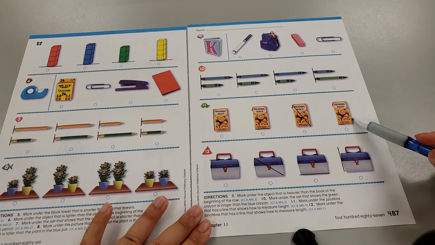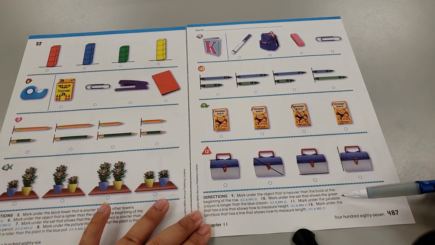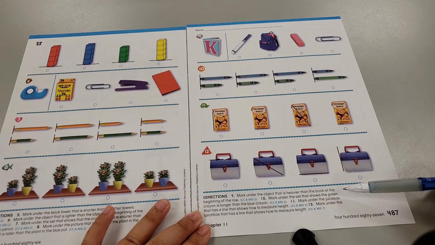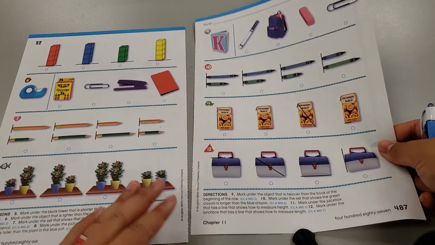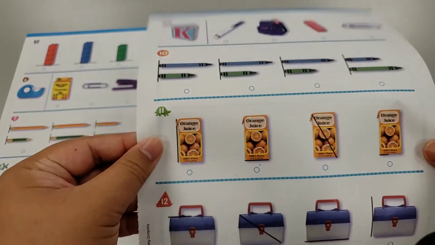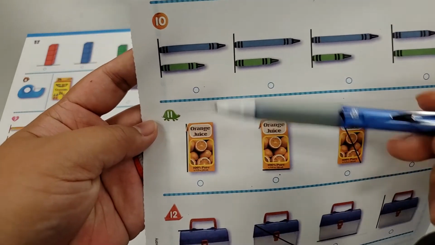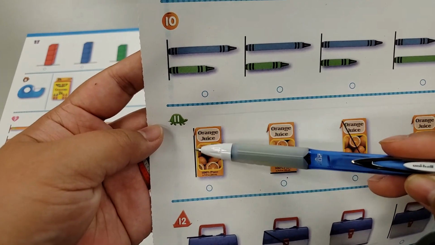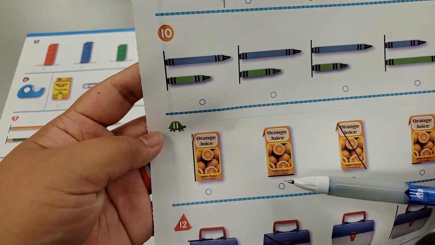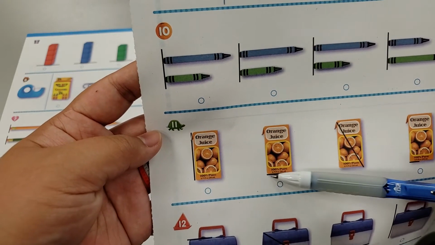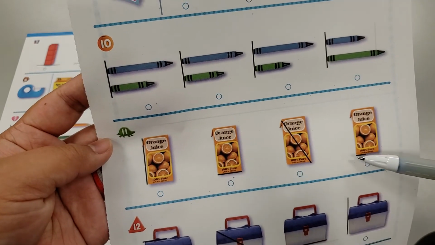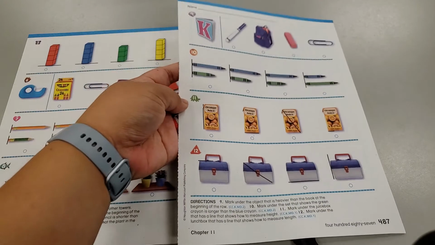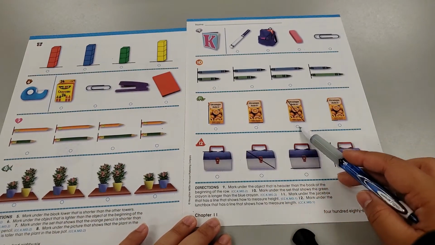Number 11, juice boxes. Which juice box has a line that measures height? Now for these, I'm going to bring them a little closer so you can see the black lines here. Which juice box has a line that measures height? This one, blue, stuck right there. So which juice box has a line that measures height?